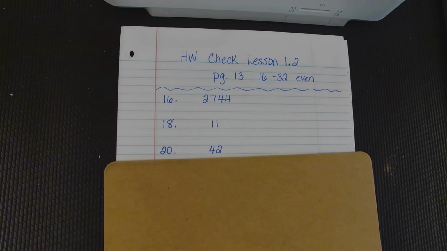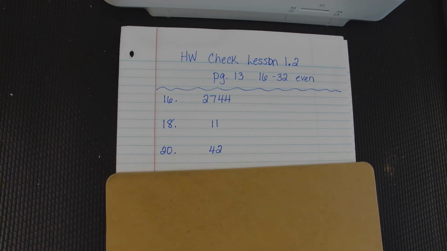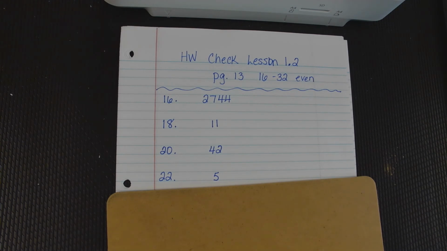All right, look at number 20. Answer to number 20 is 42. There's no parentheses here. Exponent, 8 to the third power. And you do the math and you get 42. How'd we do so far? Okay, pretty basic. 22, 5. Parentheses, 11 times 7 is 77. And then you do 9 times 8, and you subtract, and you get 5. We good?